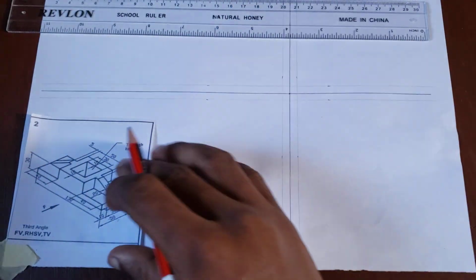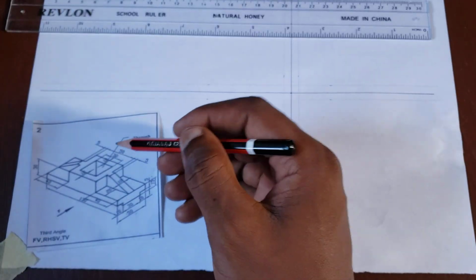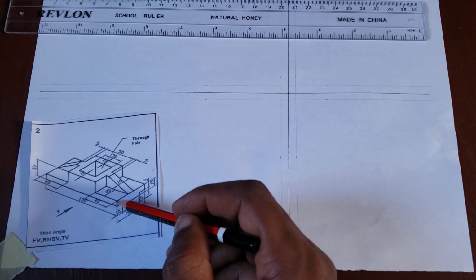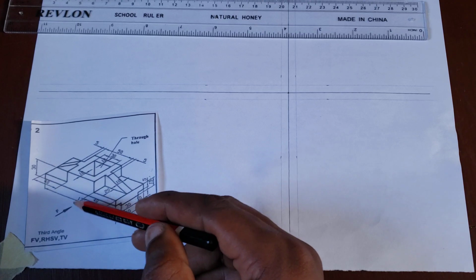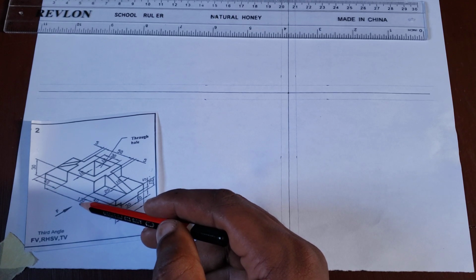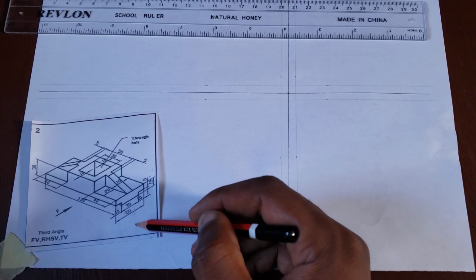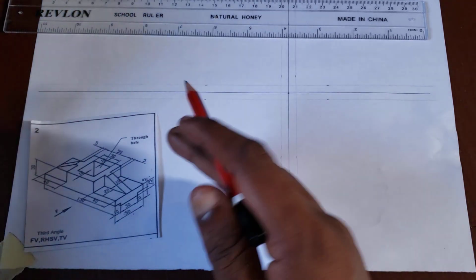So when I'm at the top, what I will see the distance of from the starting point here to the end point, which is 130 millimeters, and this point here, which is 50 millimeters.